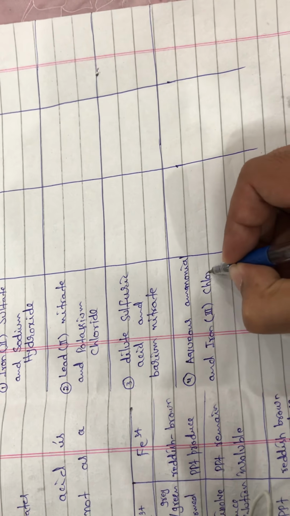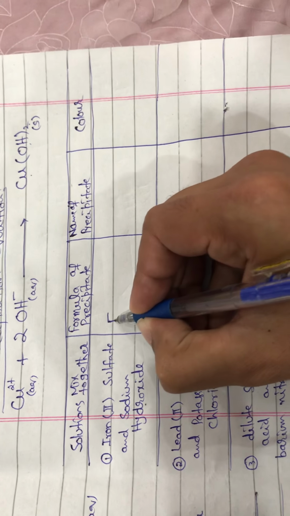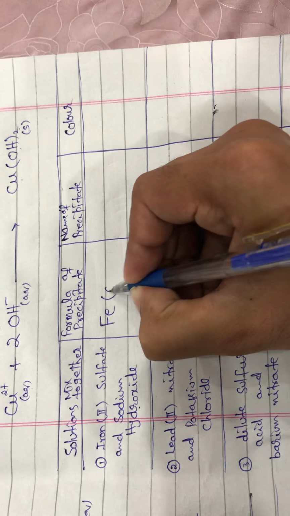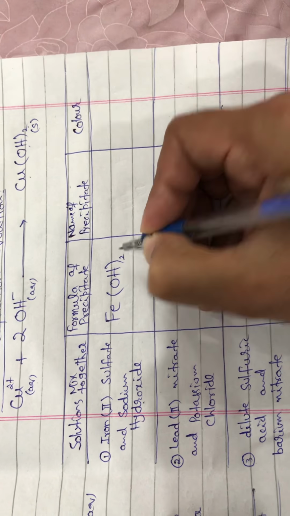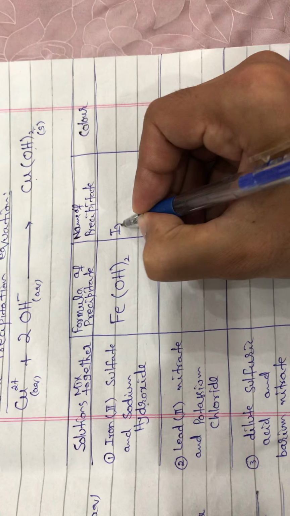Iron 2 sulfate reacted with sodium hydroxide. Obviously, the formula of the precipitate will be iron 2 hydroxide, Fe(OH)2. Its name will be iron 2 hydroxide that precipitate will produce, and its color that you had already learned, its color will be dirty green or green.